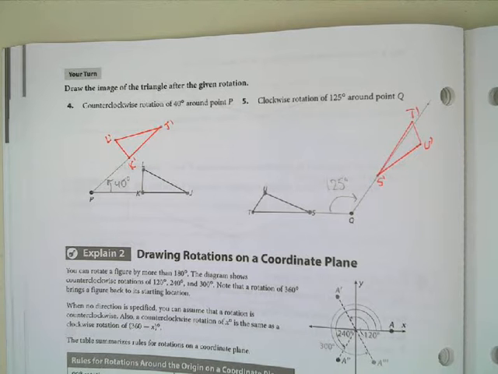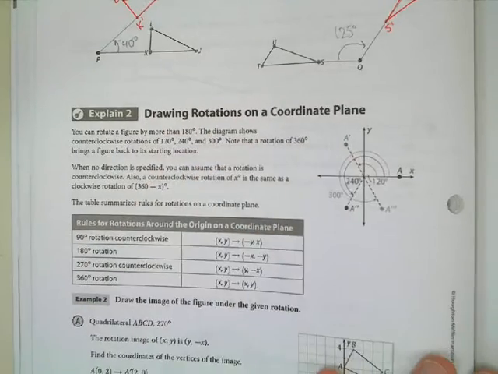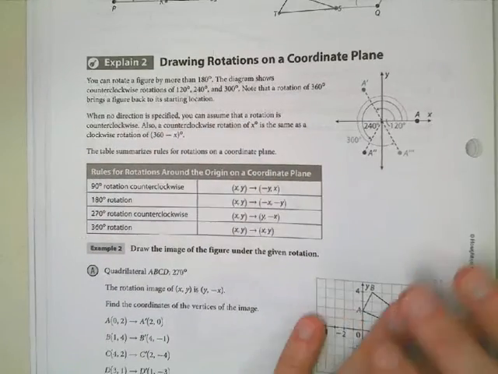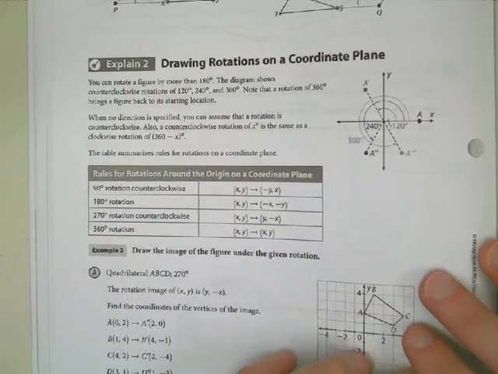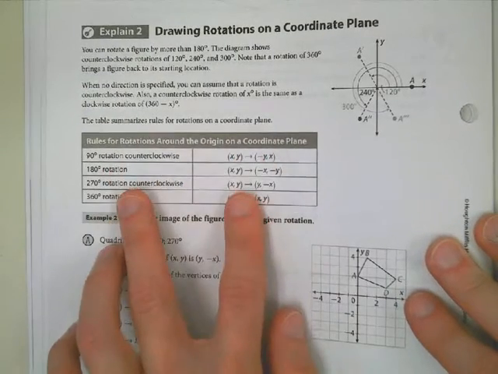Good. Very good. Okay, so now that we've talked about that, we're going to look at drawing rotations on the coordinate plane. Just like for reflections and translations, we have some rules here that we can use. These are the coordinate notations that match up with these kinds of rotations.